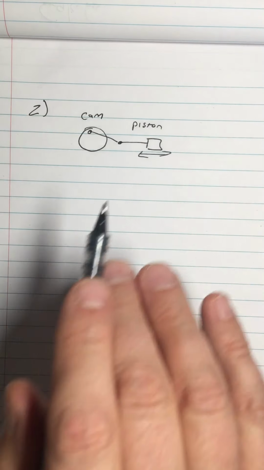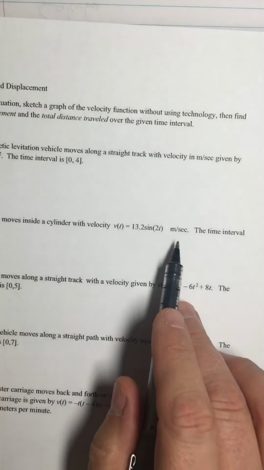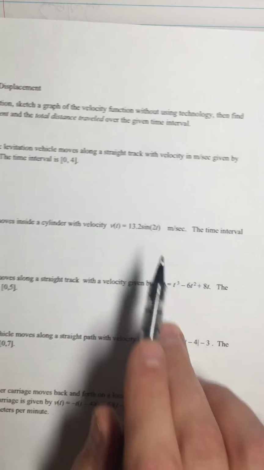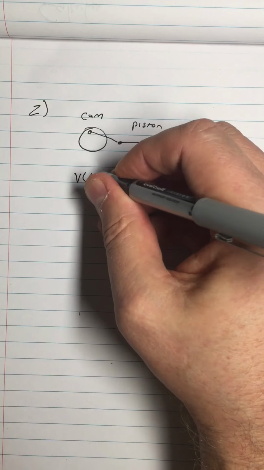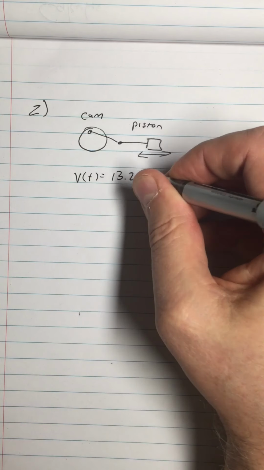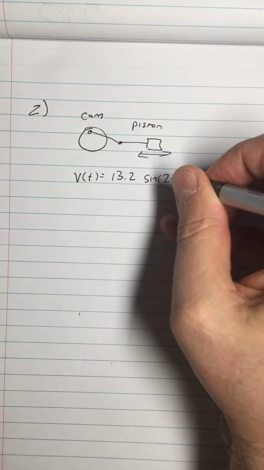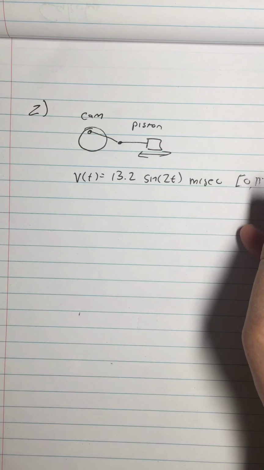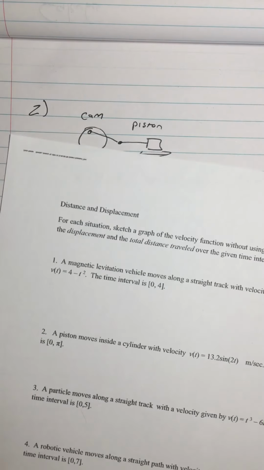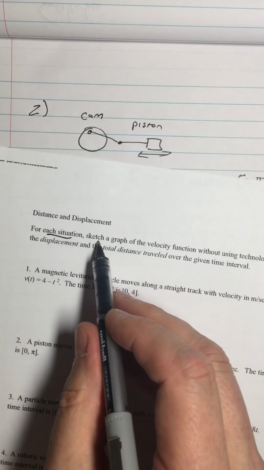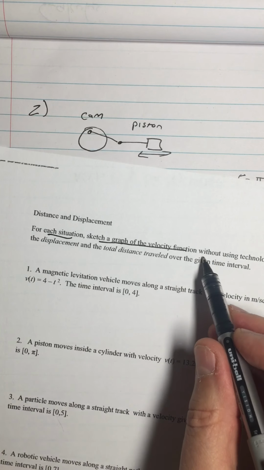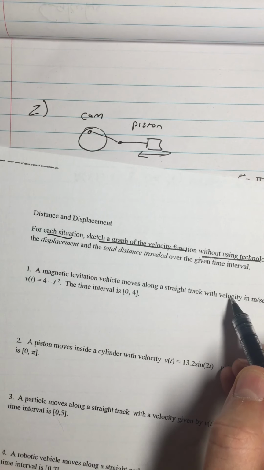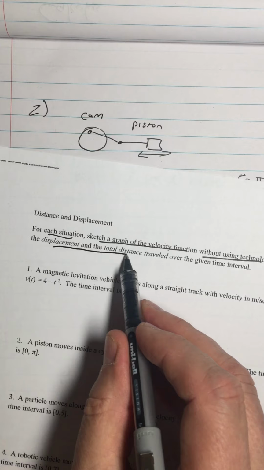All right, so everything about the piston's position is going to have to do with the sine or cosine graph. It's going back and forth. That's what sine does. So our velocity, v of t, is 13.2 sine of 2t meters per second. Our time interval is 0 to 2 pi, and we're asked to do 2 things for each of these: for each situation, sketch a graph of the velocity function without using technology, then find the displacement and the total distance.